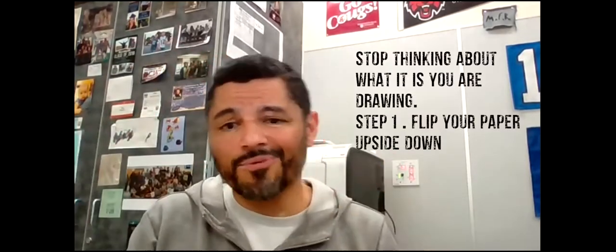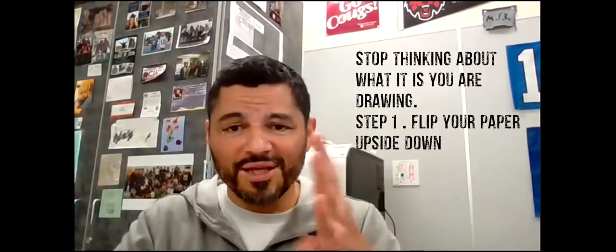All right. So here are the 3 basic steps I have for you. First things first, flip the paper upside down. That way you don't think about what it is you're drawing. You just focus on relation of space to that square and the lines and the objects that you draw in it. Secondly, you want to divide a space.